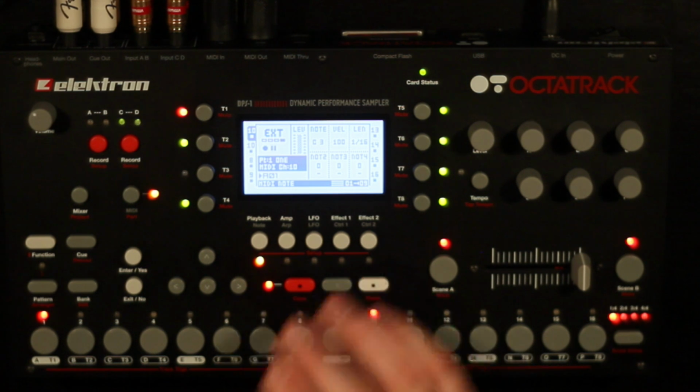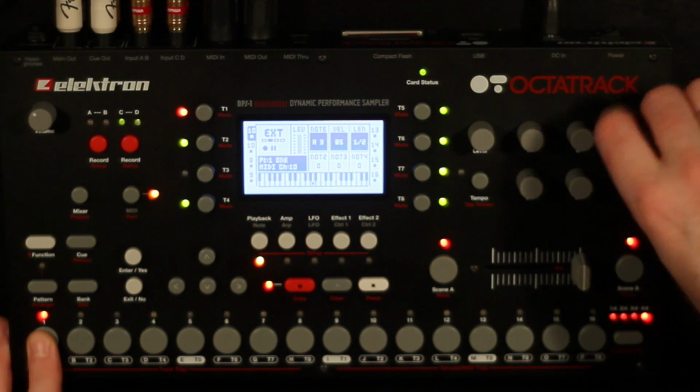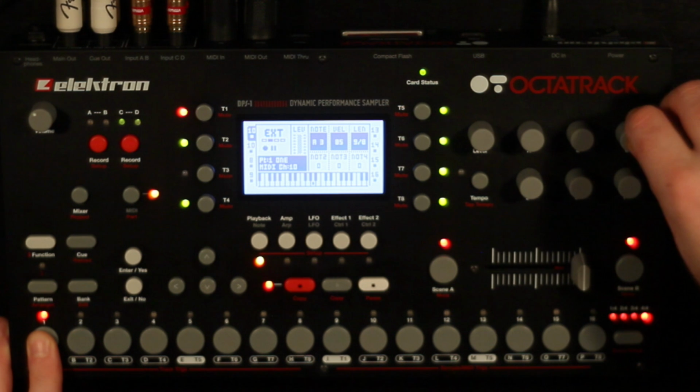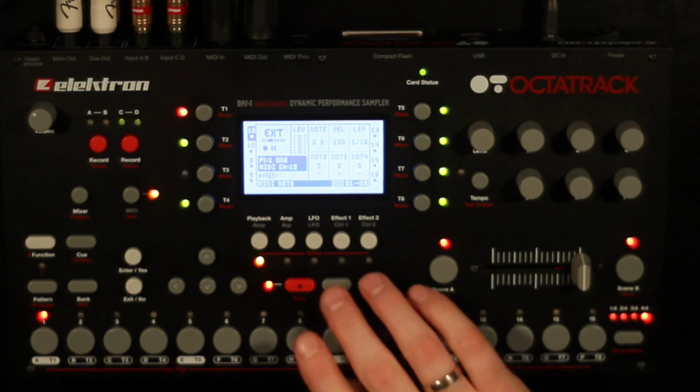All right, so let's see. Okay, maybe I stopped a little bit too soon, so we didn't quite get this right. So I'm going to make it, let's go in infinity.